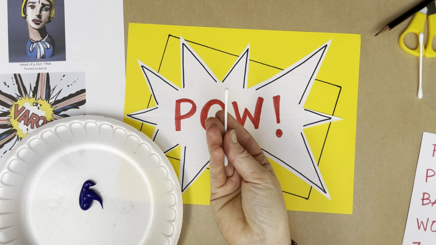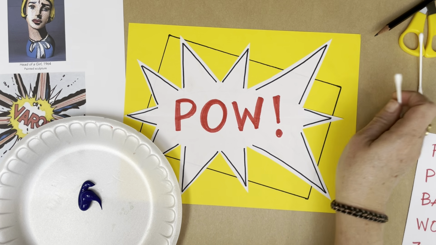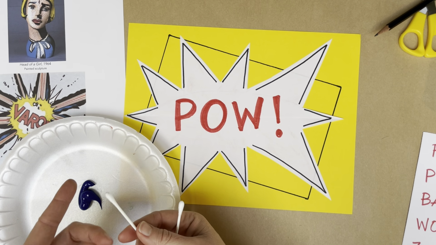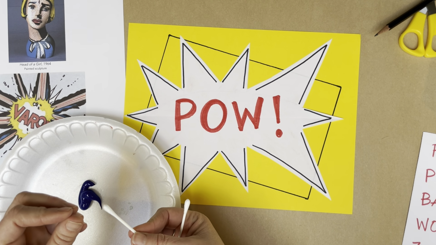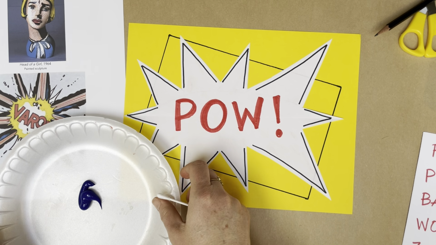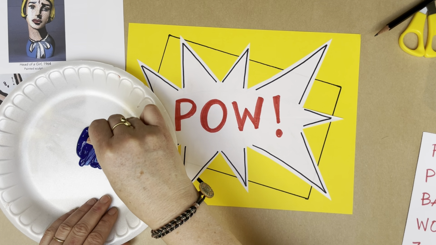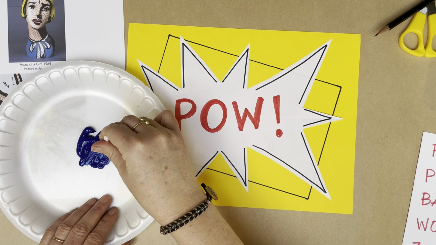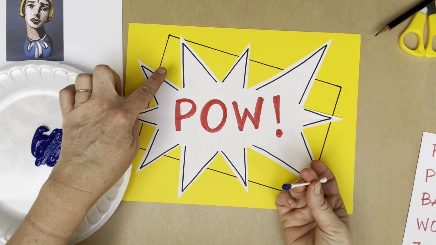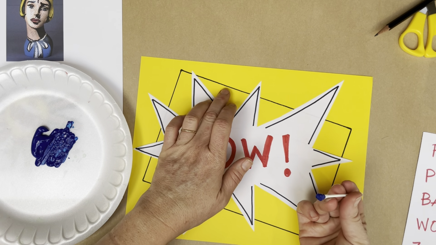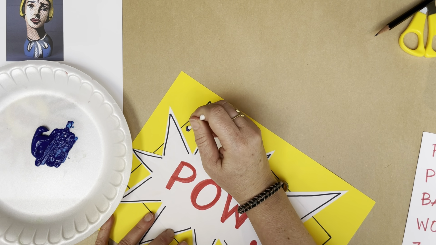So I would suggest using a Q-tip, and you may need to have a couple of them because they will start getting a little frayed. We're going to take a plate and just smear the paint out a little bit to give you a little place to dab it. And then you're going to dab it in the yellow area inside of our box.